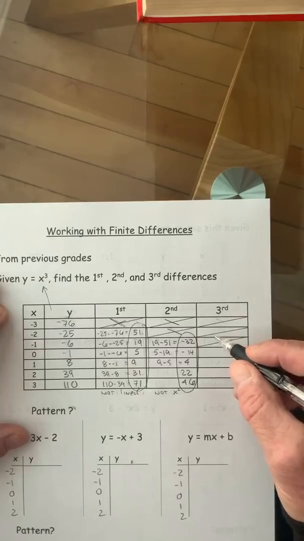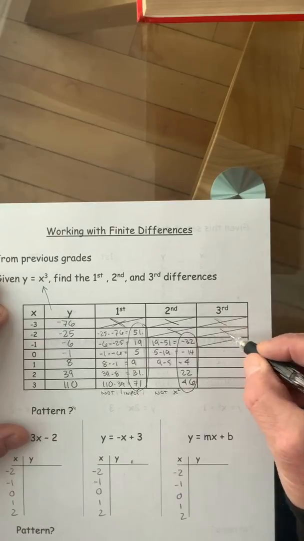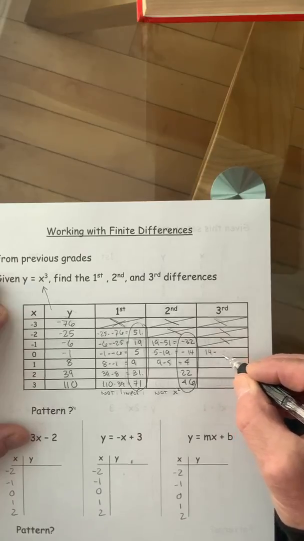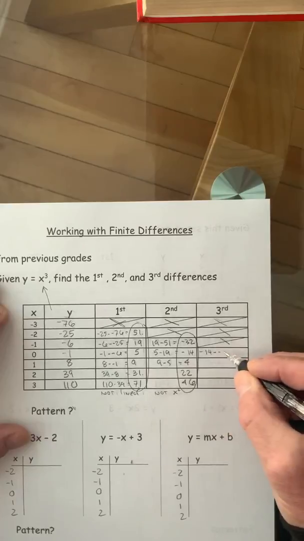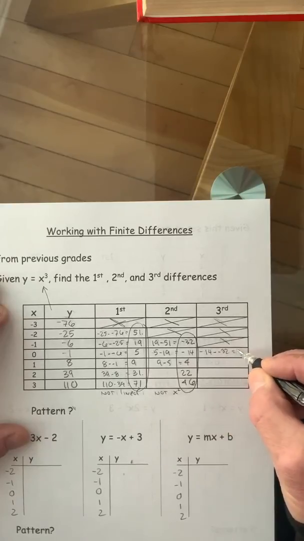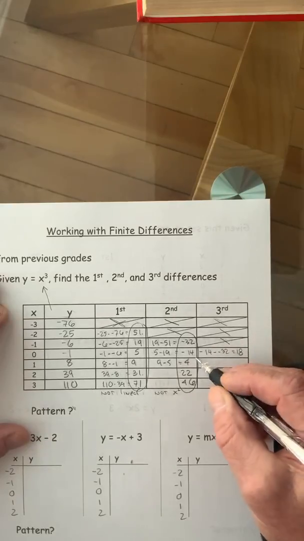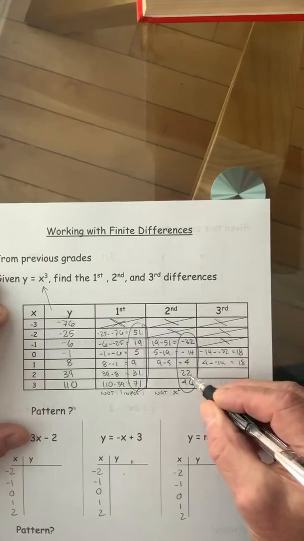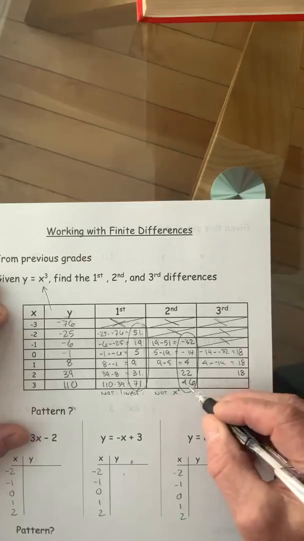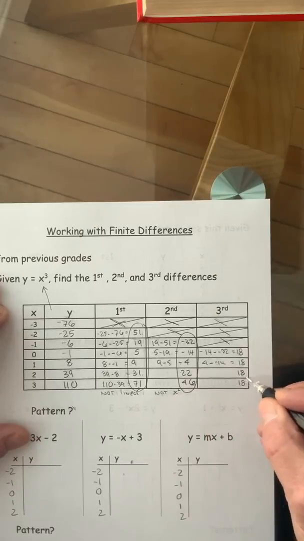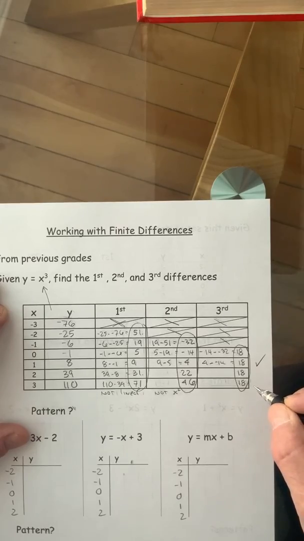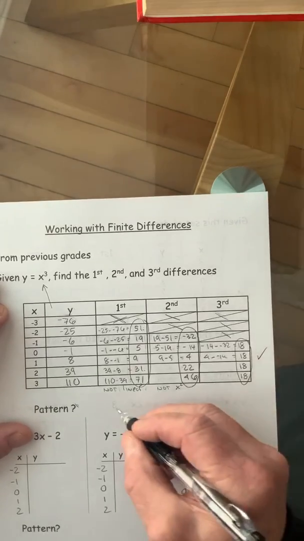Third difference, same thing. Scratch out the top three boxes. 14 minus a negative 32 is 18. 4 minus a negative 14 is 18. 22 minus 4 is 18. 46 minus 22 is 18. These are the same, so this must have come from a cubic equation.